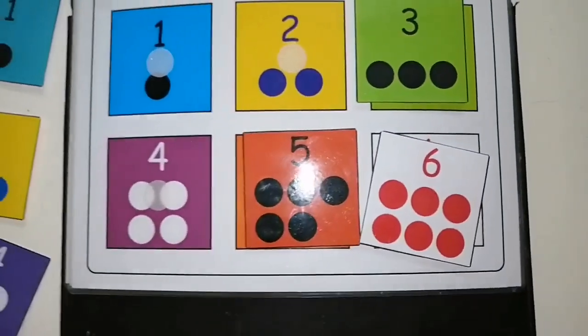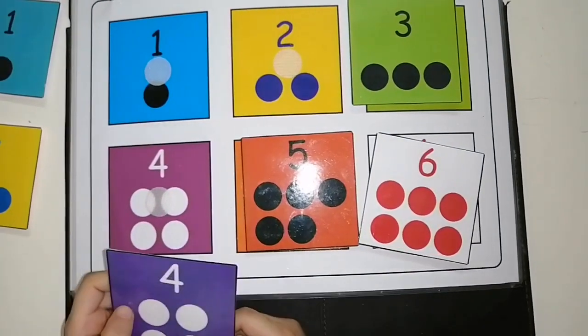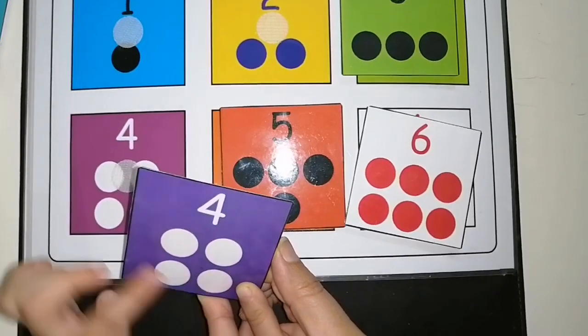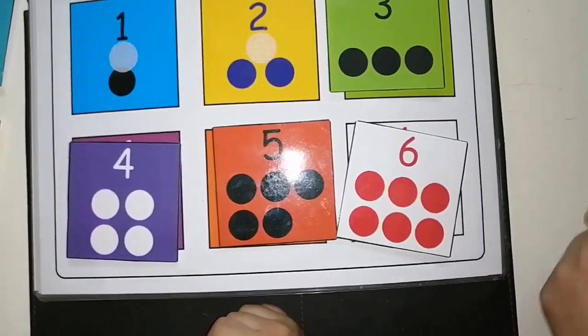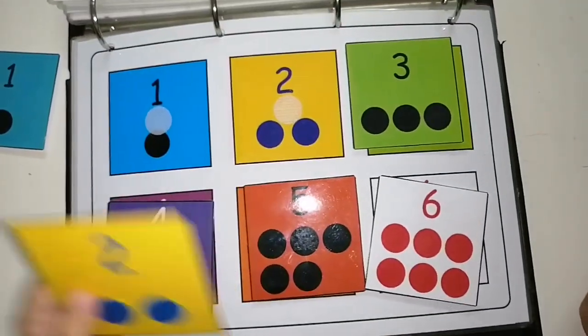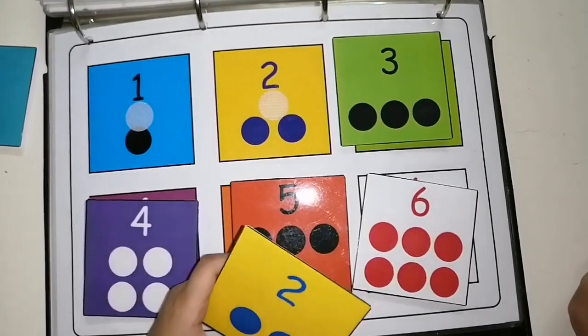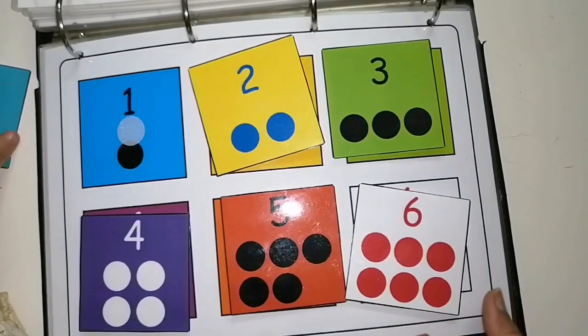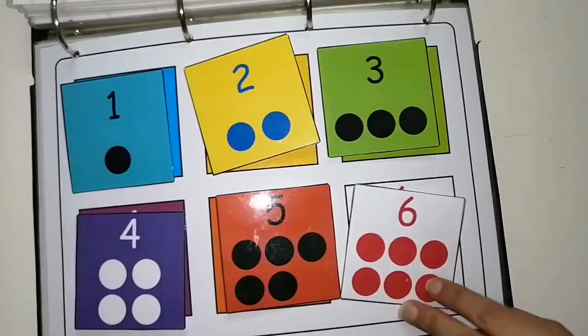Now take these cards. Yes, what number? 1, 2, 3, 4. 4 dots. Okay. 1, 2. 1.